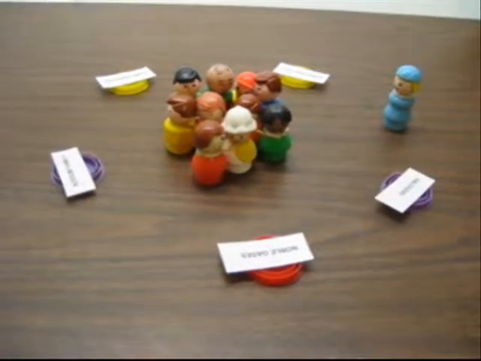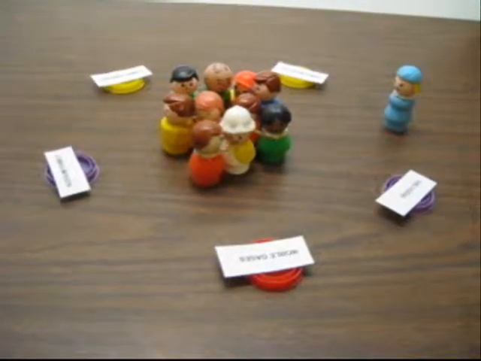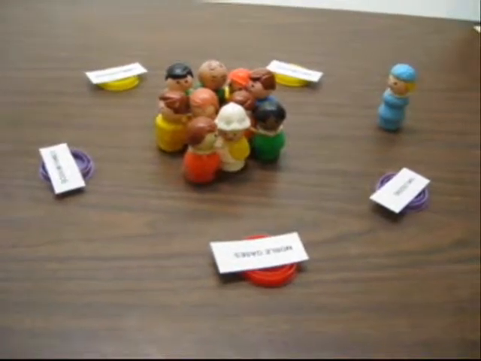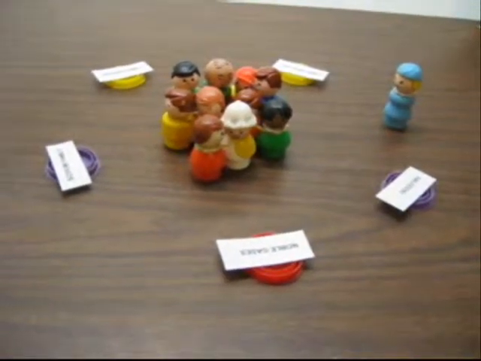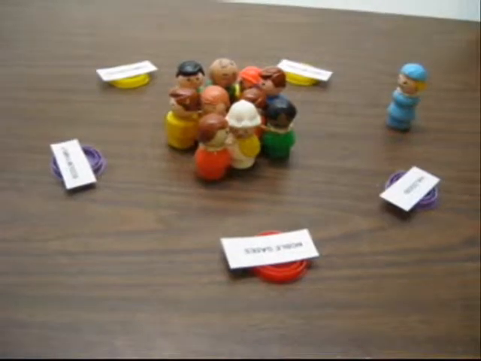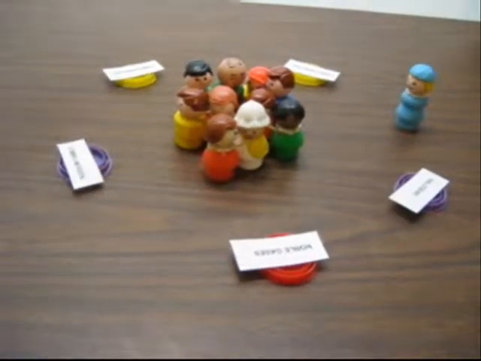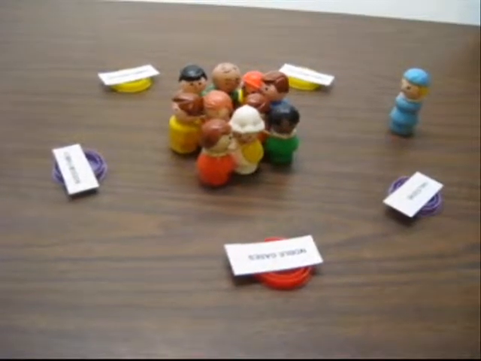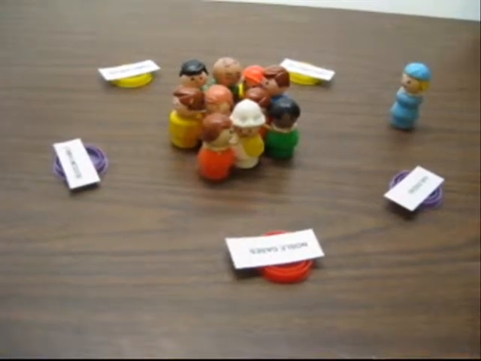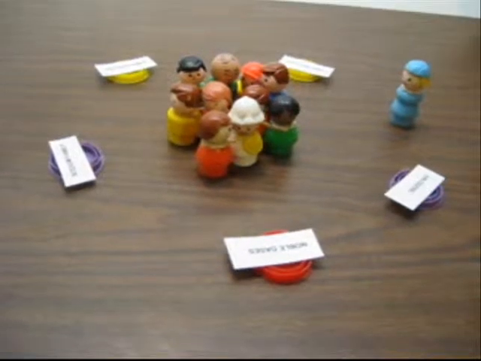This game is the Element Family Demolition Derby game. In this lesson, you will have introduced your students to the names of the various families of elements on the periodic table. This game allows them opportunities to practice identifying members of those families.